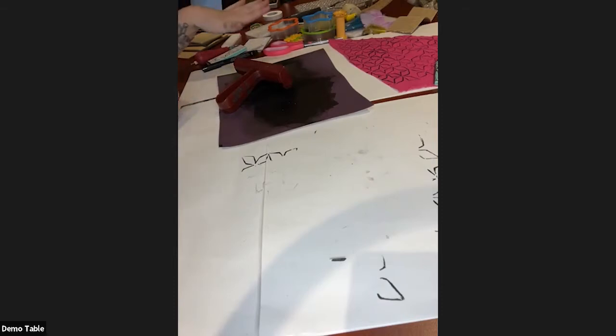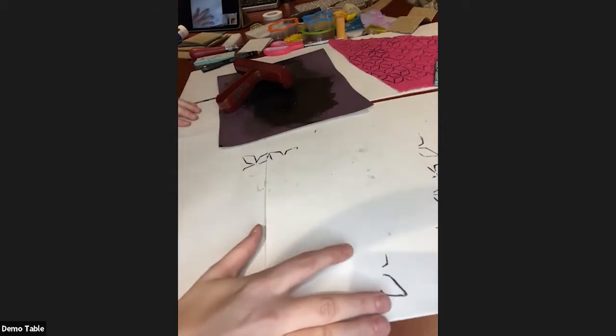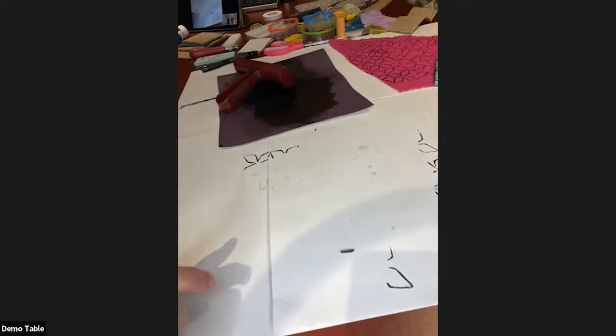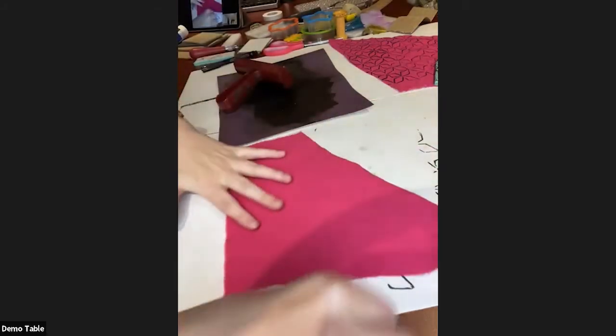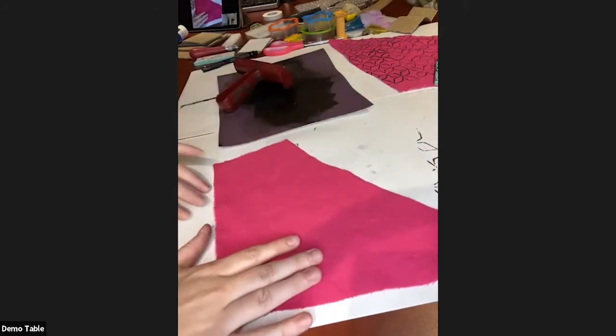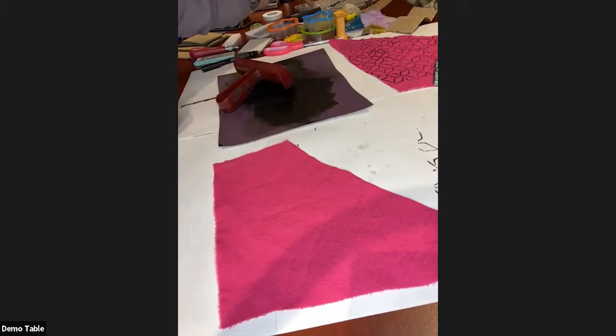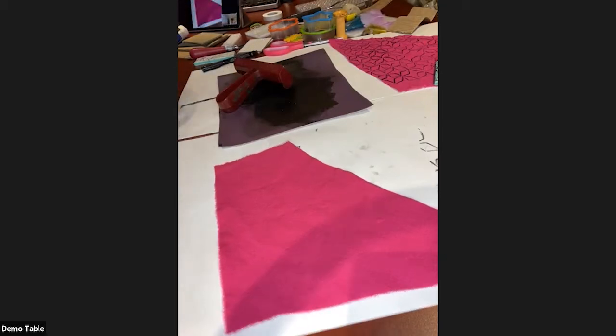So I have a ton of objects. To my left, you can kind of see here a ton of different things that you probably wouldn't think are good for printing, but I think are great for printing. So I'm going to get another piece of fabric here. And I like to take stuff from recycling. You don't need to buy new things to try printmaking. I'm sure you all have some things at home that would work great for mark making materials.